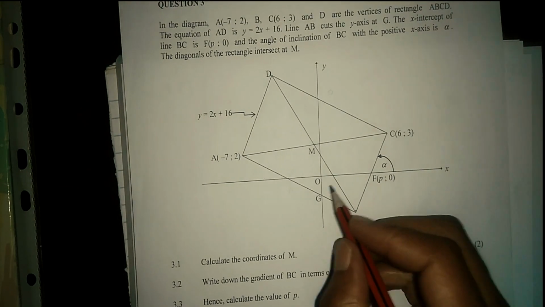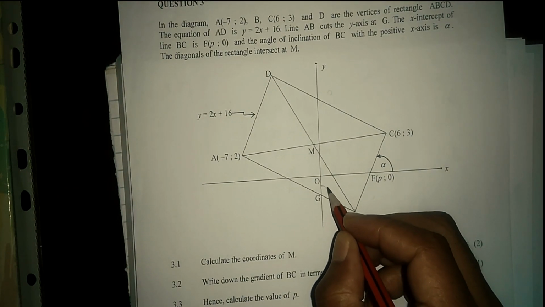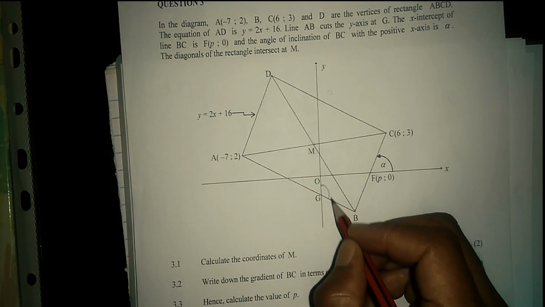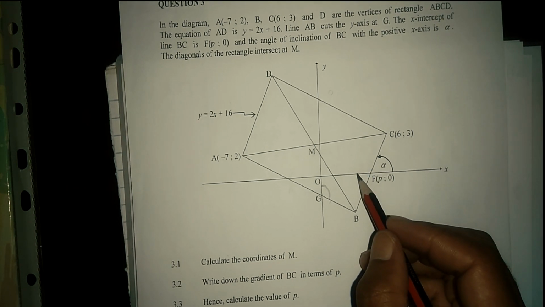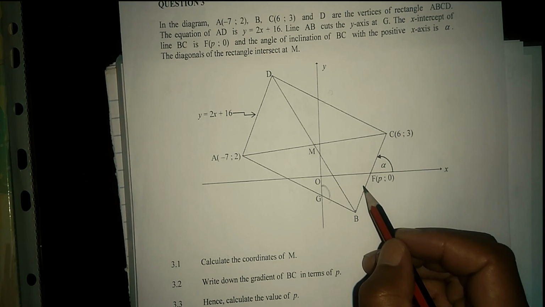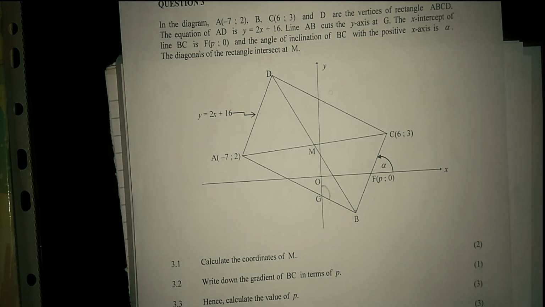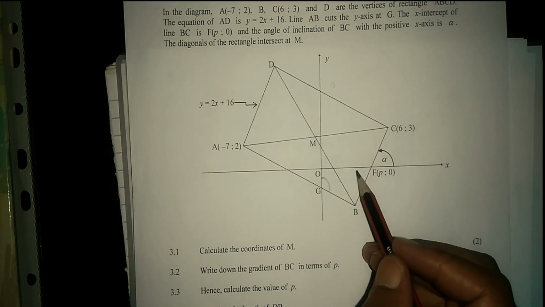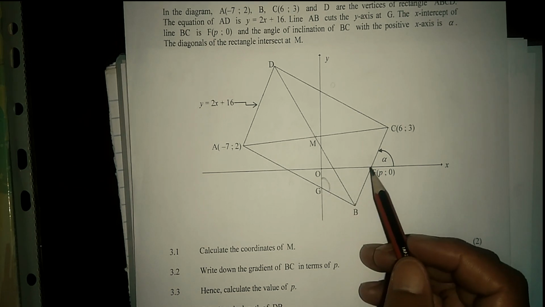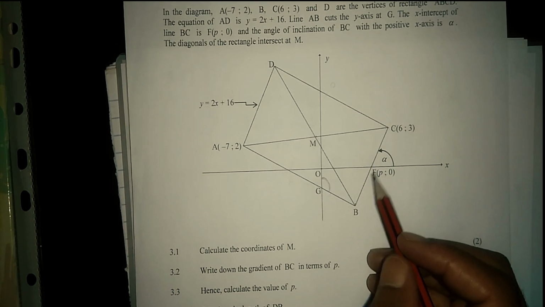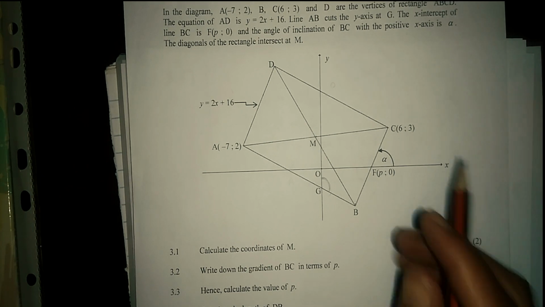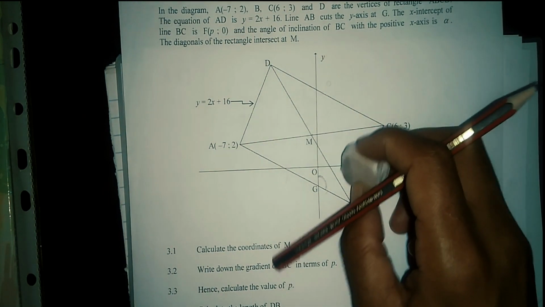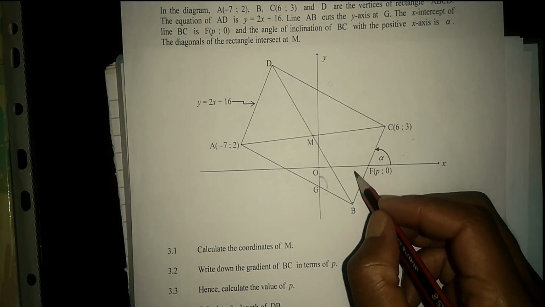We want this angle, for 3 marks, but we only have the angle alpha here. In a way it's not the angle we want.